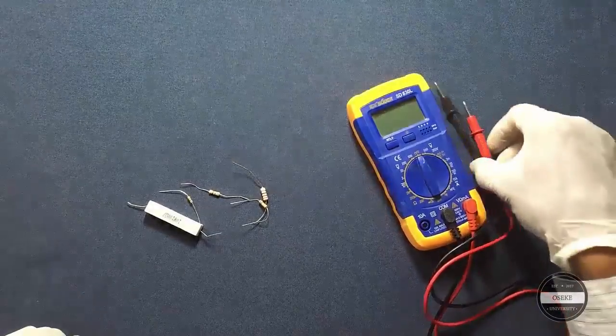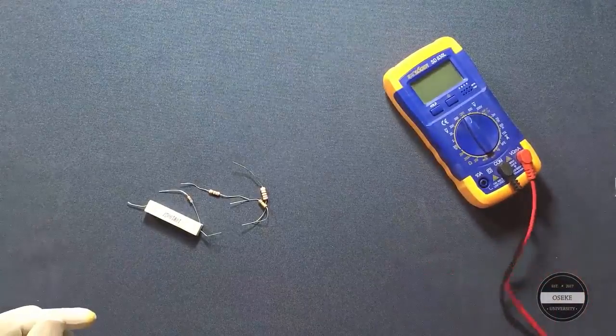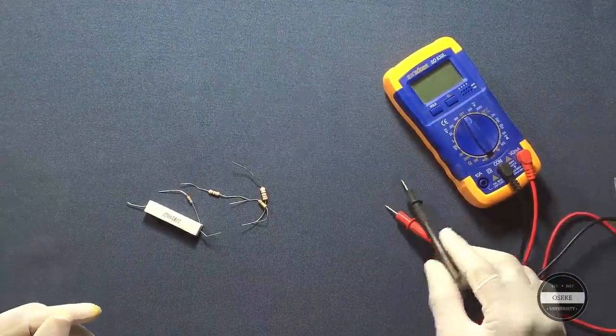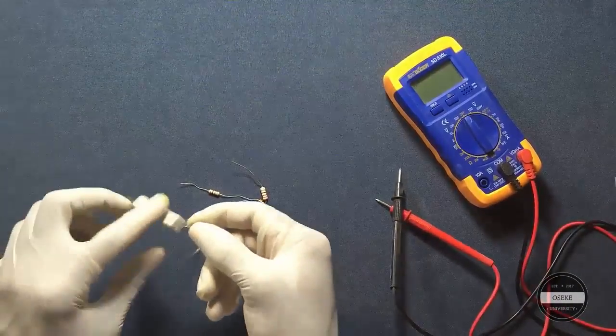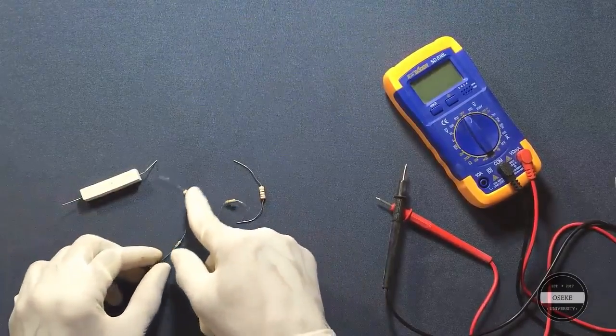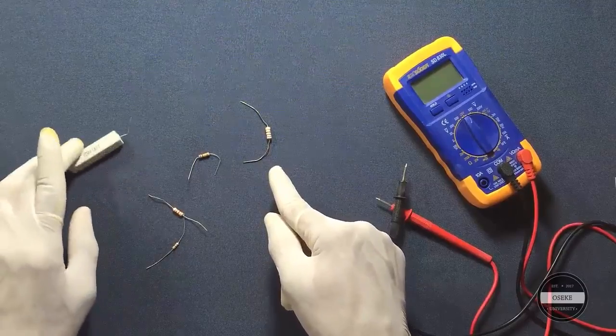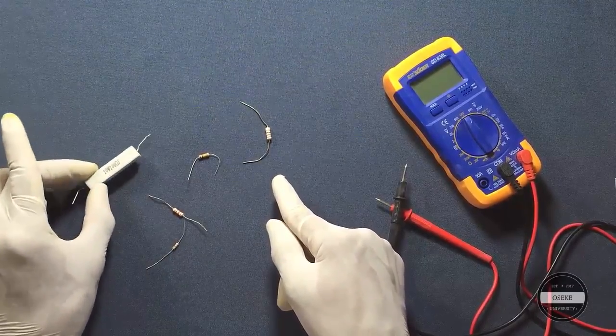Alright, so now we're about to go into resistors. First of all, I'm going to show you how the resistors actually appear physically. And this is an example of a resistor. This is a resistor, this is a resistor, this is a resistor, this is also a resistor, and this is a resistor as well.